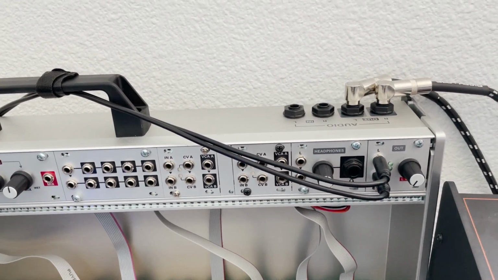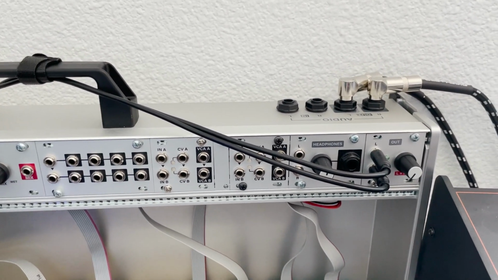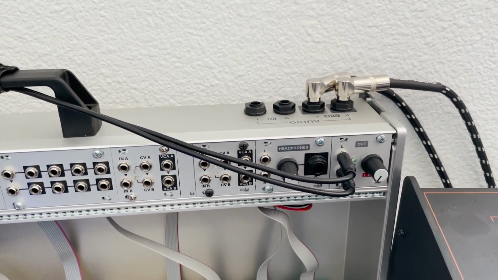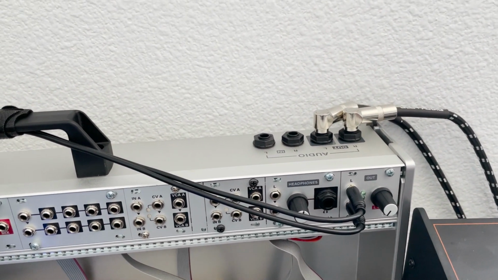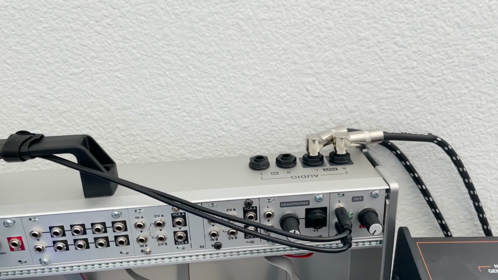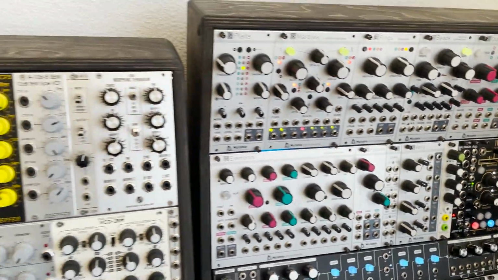And then you have the headphone 1U for monitoring, and then another 1U where right now I use it for sending stuff with the output into the input of my audio interface. So that's really about it.